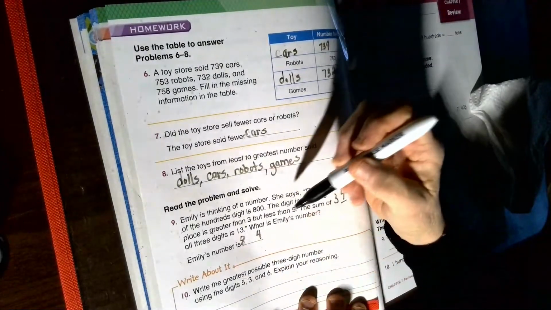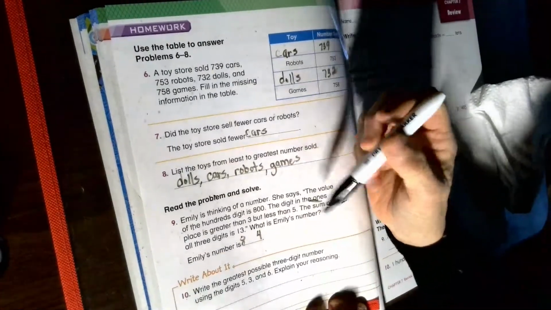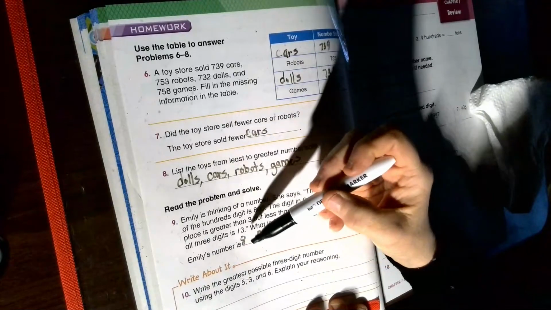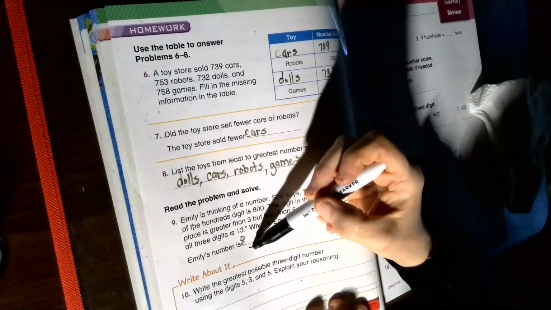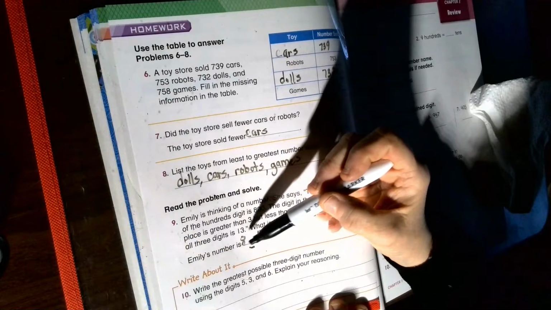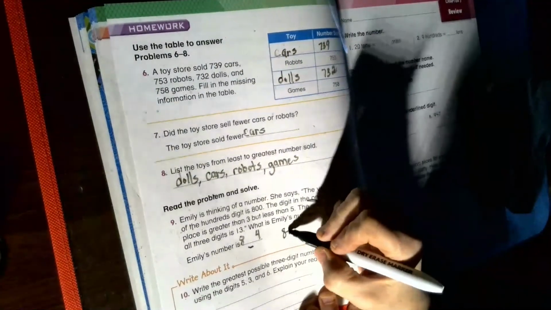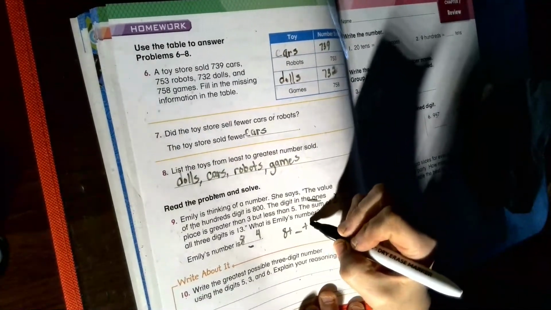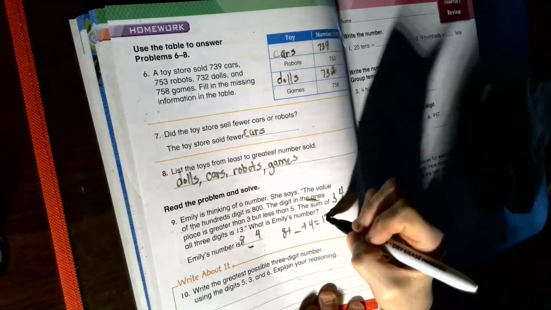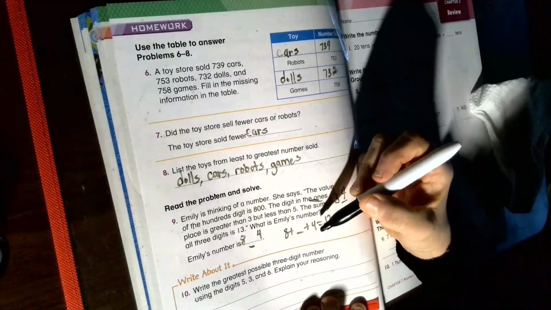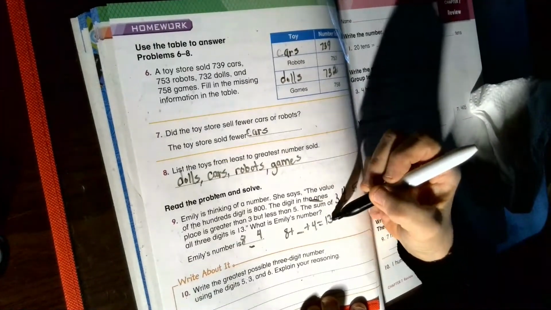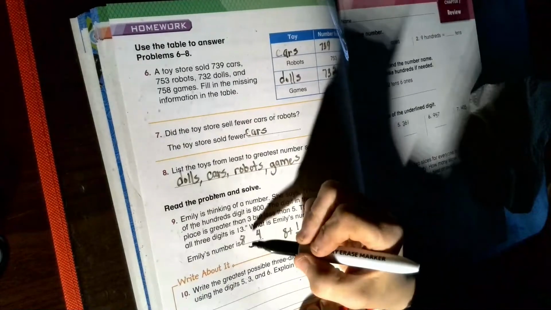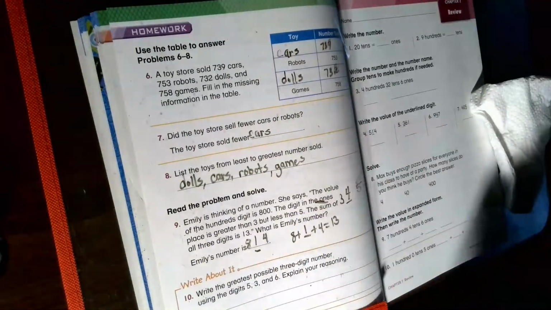The sum of the 3 digits: we have 8, we don't know this one yet, plus 4 gives us 13. 8 plus 4 is 12. How many more do we have to add to get to 13? 1. So that one is 1.